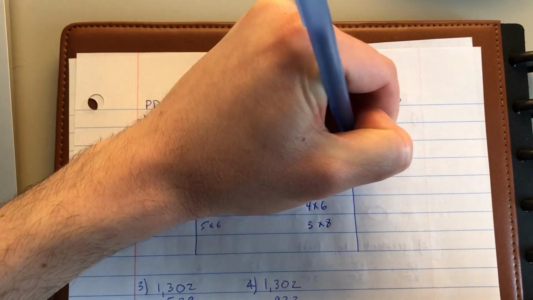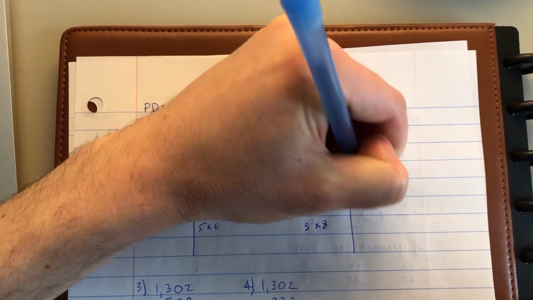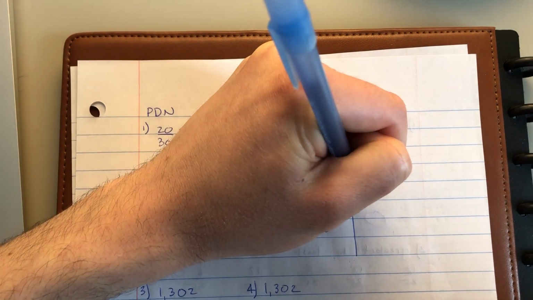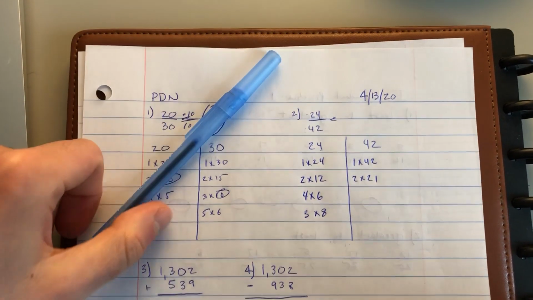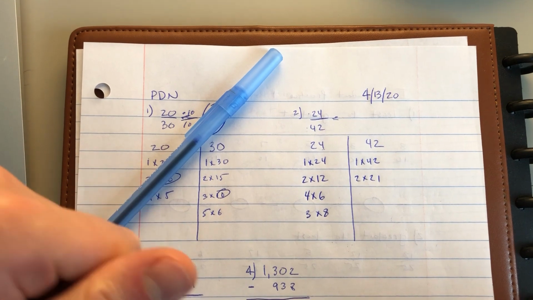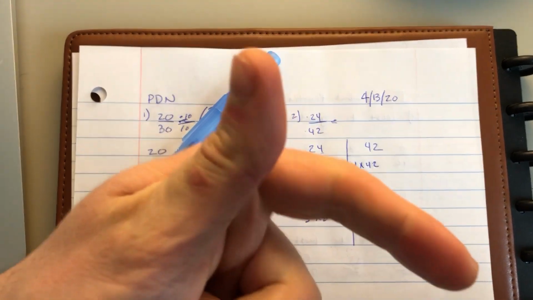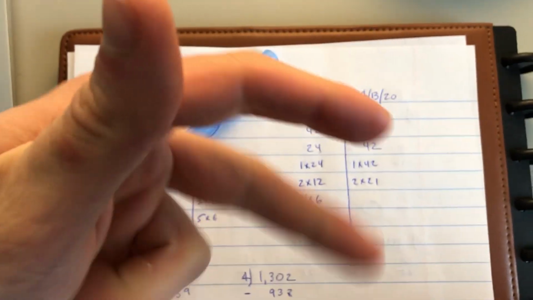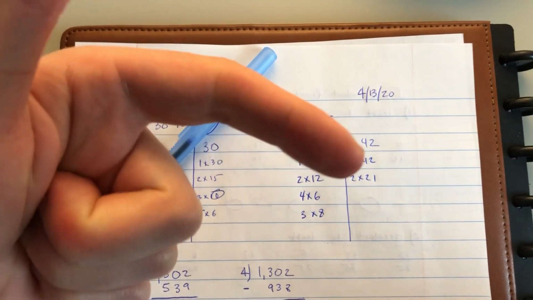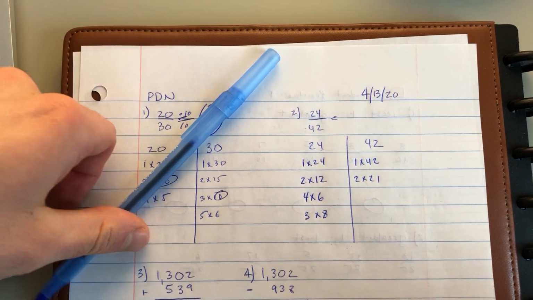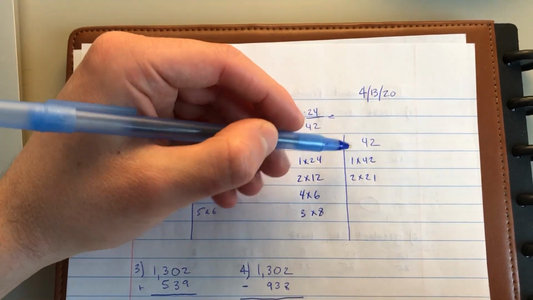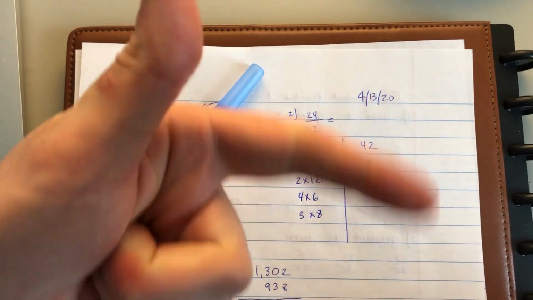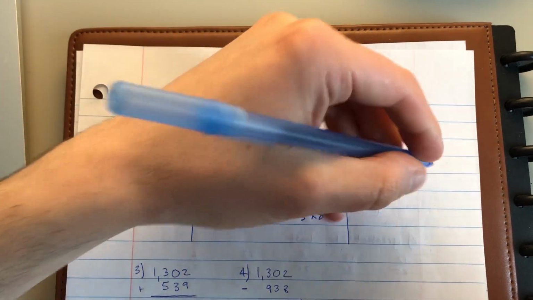For 42, my factors are 1 times 42, 2 times 21. I also have, I believe, if I roll my 4s, I can't get there, but if I roll my 8s, I can get there. 8, 12, 16, 20, 24. No, I can't get there with my 8s. Maybe with my 6s I can get there. 6, 12, 18, 24, 30, 36, 42.